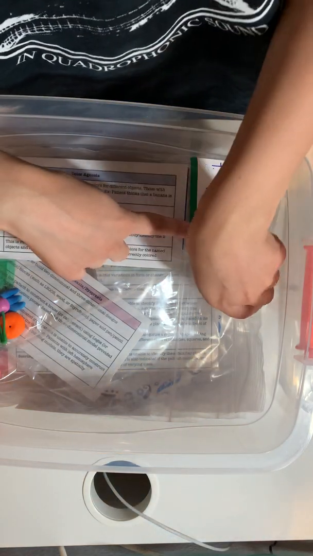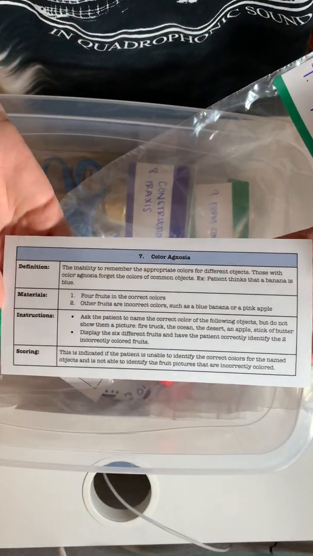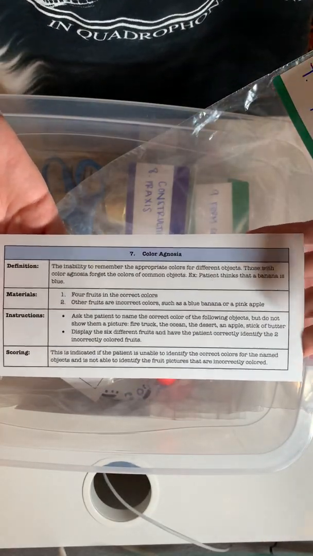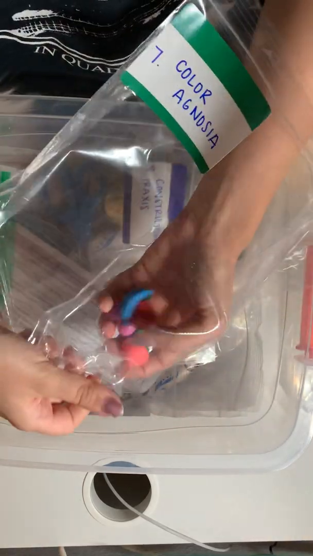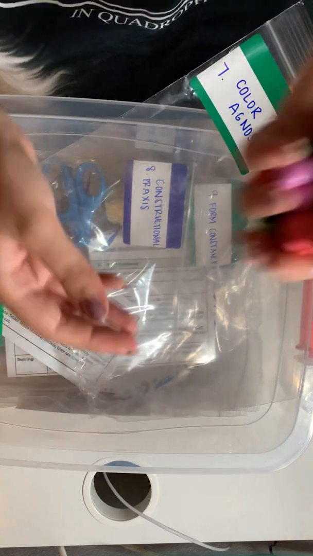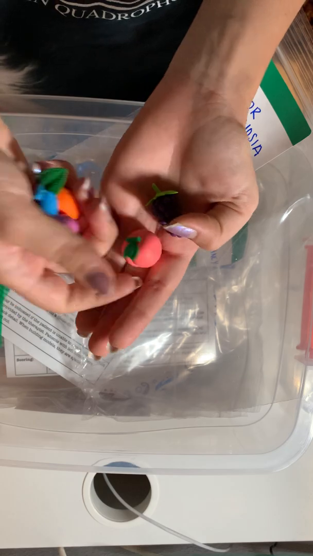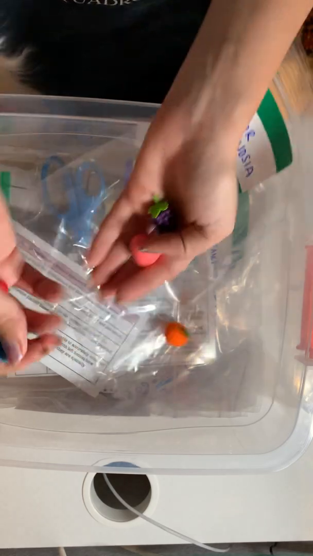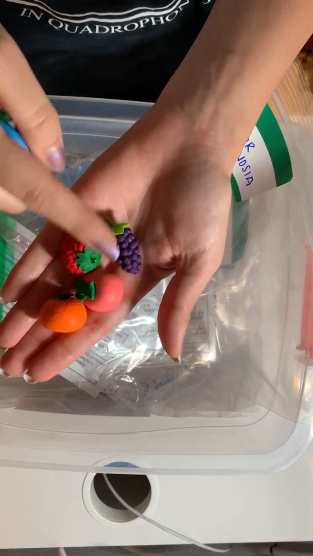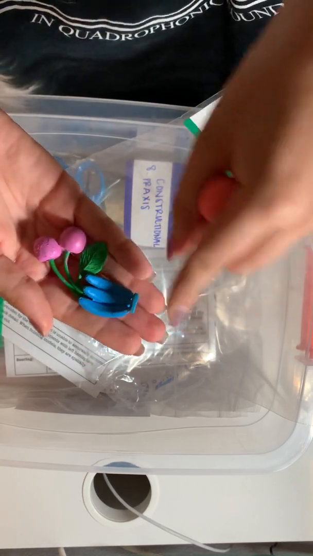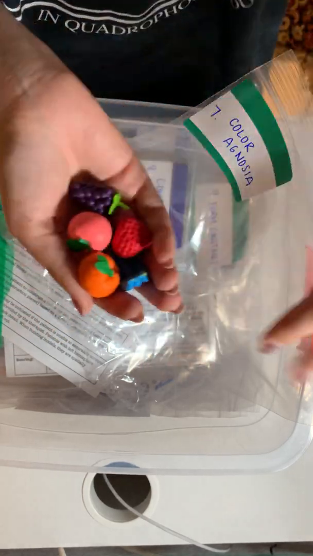Next we have color agnosia. Here are the instructions. And I went to Daiso and I got these fruit. So I have blackberry, peach, and orange, a red strawberry, a peach, and then I have 2 different colors. I have one blue banana and I have a pink or a purple cherry.